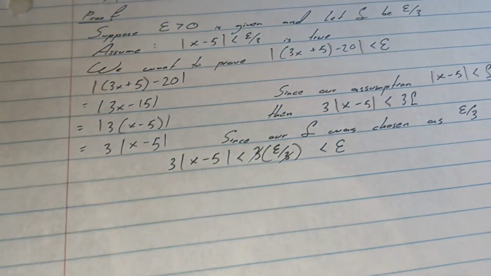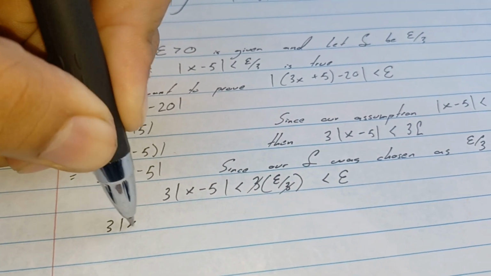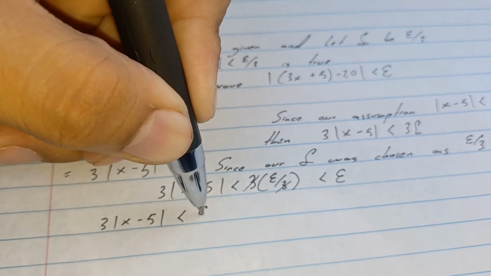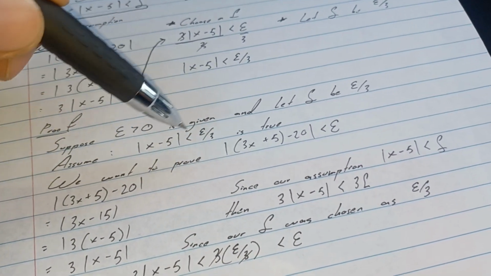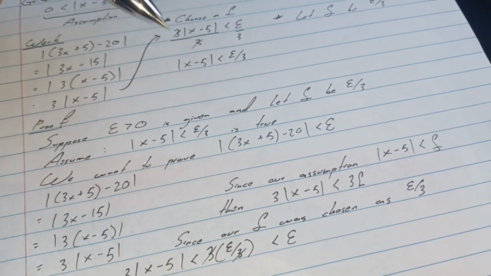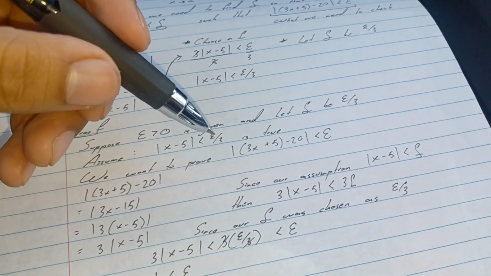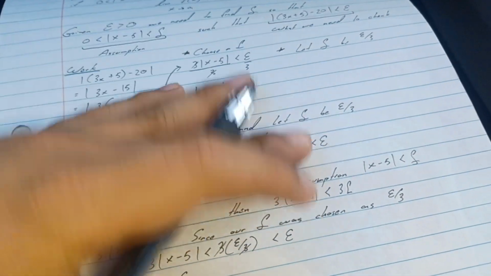Correct? So we have 3 times the absolute value of x minus 5 has to be less than epsilon if we assumed this was true. Our work was true. Good? Because if we assume our work is true, then we can choose a delta to be epsilon divided by 3.